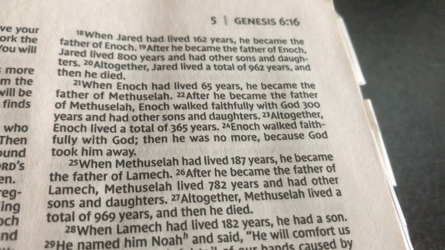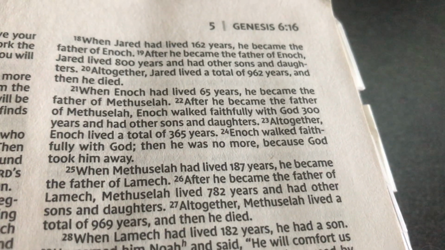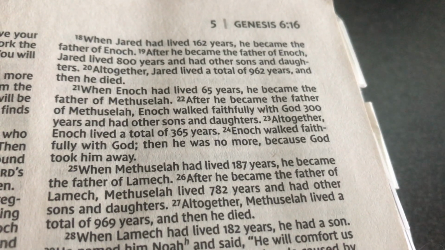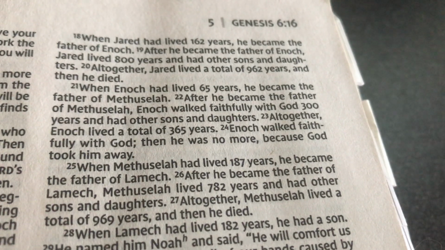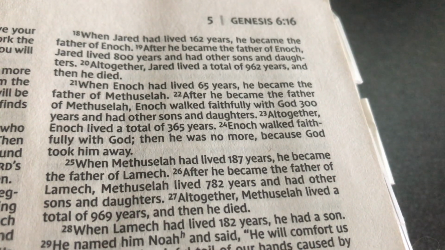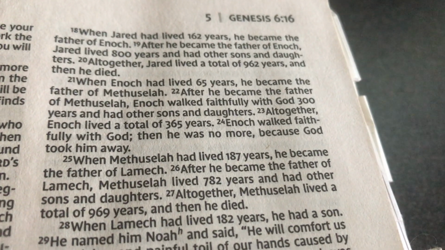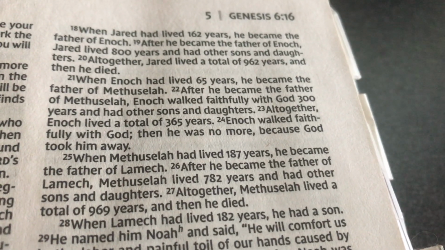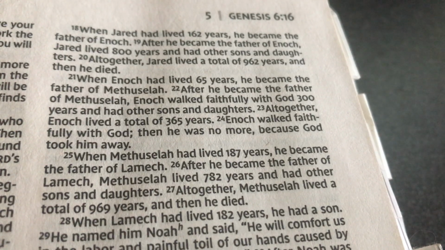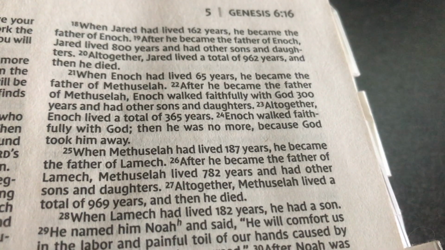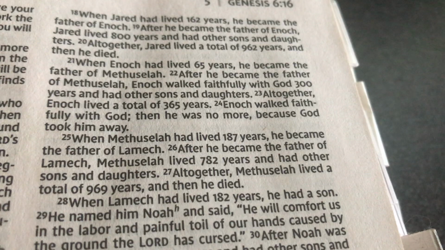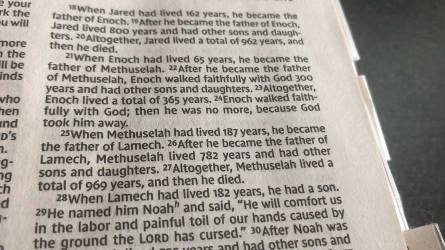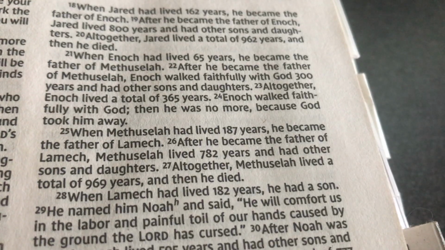When Enoch had lived 65 years, he became the father of Methuselah. After he became the father of Methuselah, Enoch walked faithfully with God 300 years and had other sons and daughters. Altogether, Enoch lived a total of 365 years. Enoch walked faithfully with God. Then he was no more, because God took him away.